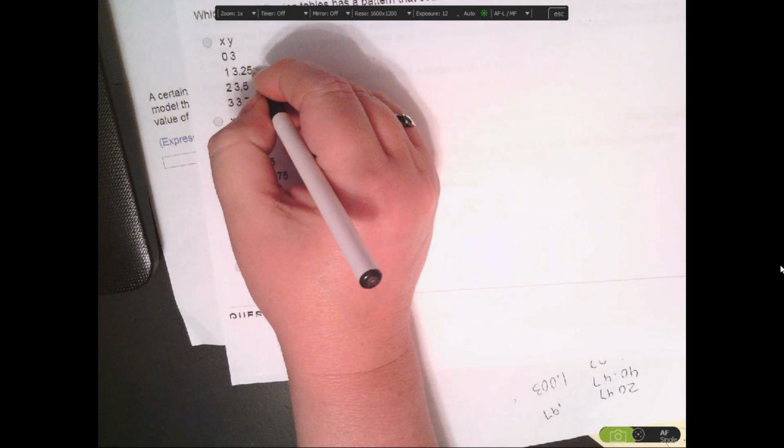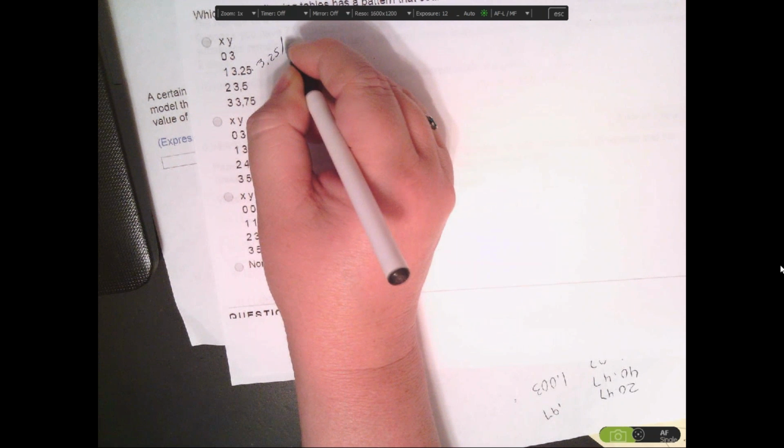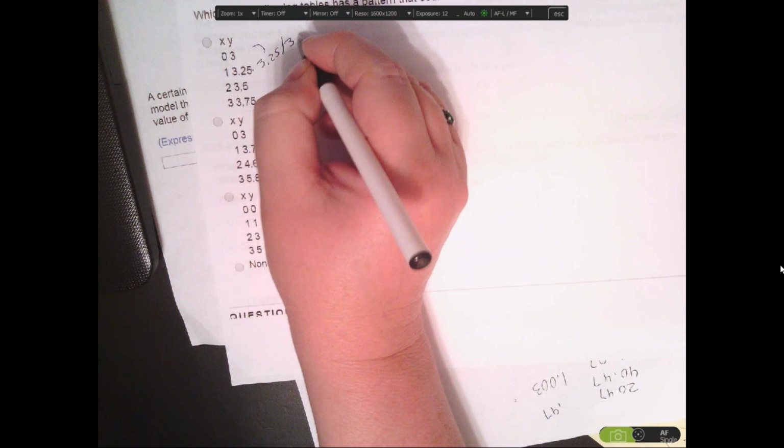If you know it's exponential, you can find the ratio real easy. All you take is the new and divide it by the old one there, and you get the ratio. 3.25 divided by 3.